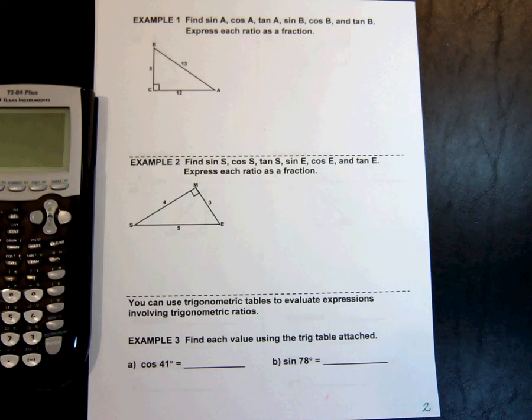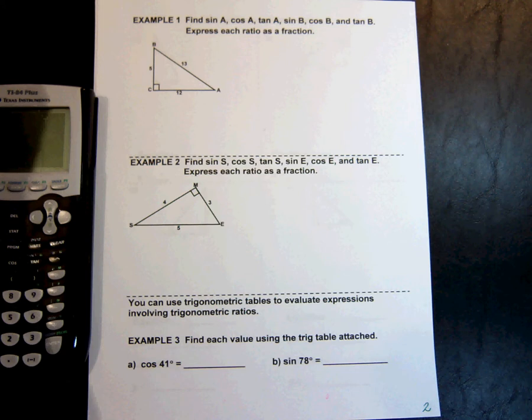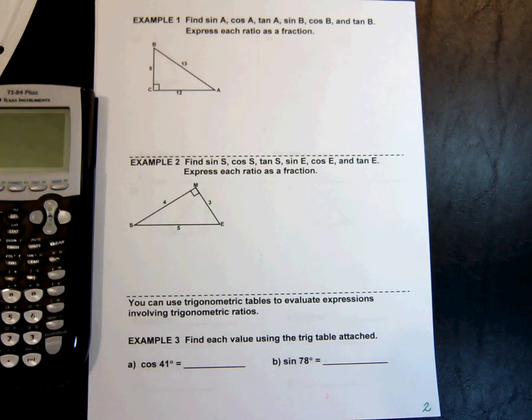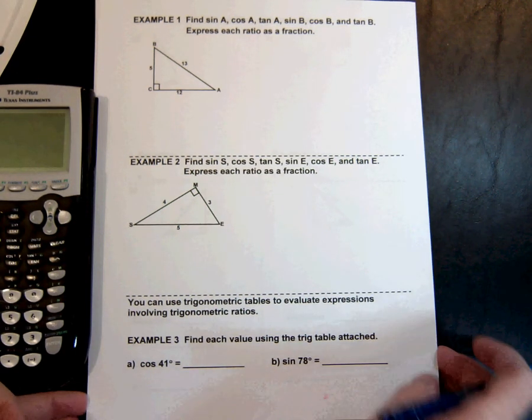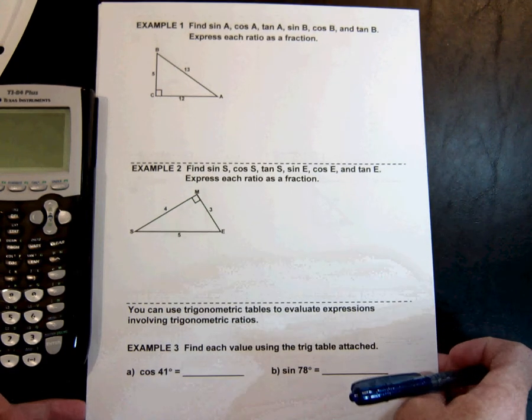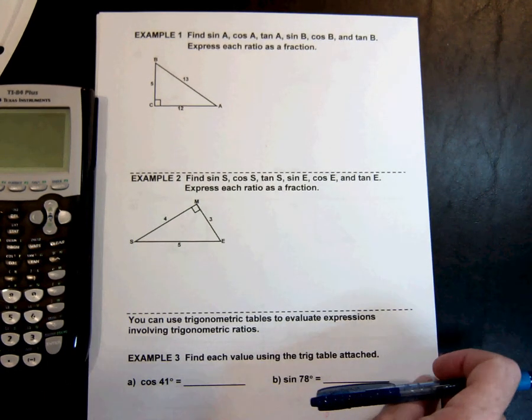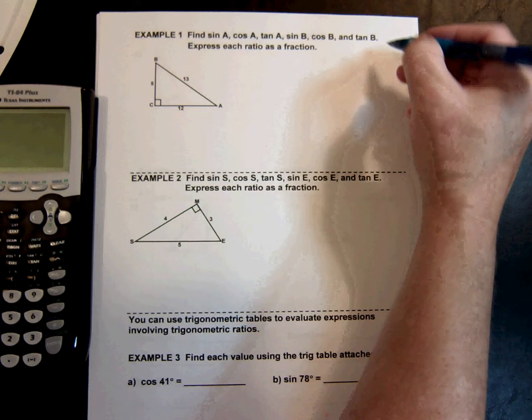Okay, let's look at example 1. You've got to find the sine of A, the cosine of A, the tangent of A, the sine of B, cosine of B, and tangent of B. Express these ratios as fractions. Again, if you need to, you can write SOHCAHTOA on your paper, I'm going to put it over here to the side.